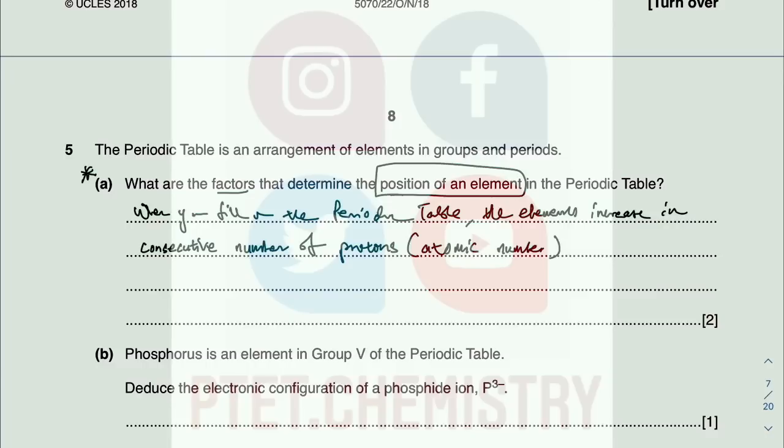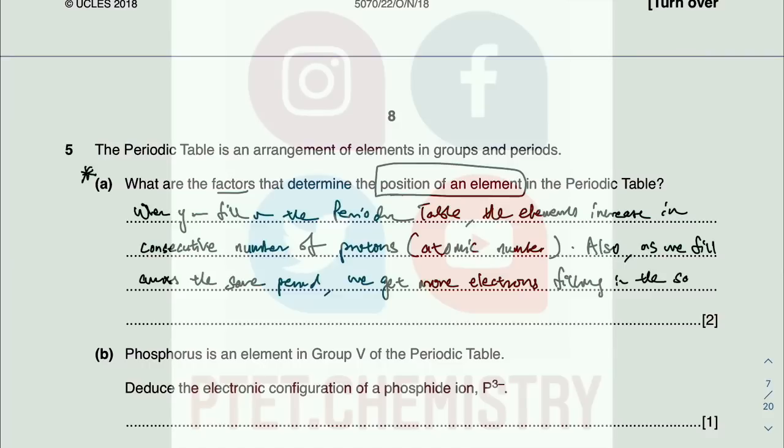Okay, what else? As we fill across the same period, we get more electrons filling in the same outermost, or valence, shell, based on group number. So group 1 will have 1 valence electron, group 2 will have 2 valence electrons, and so on.